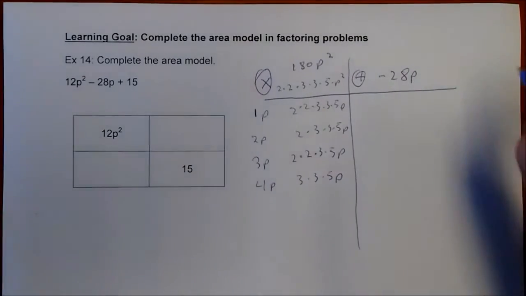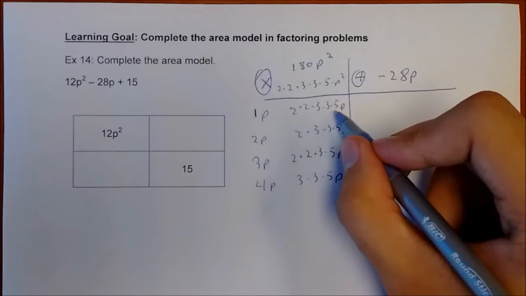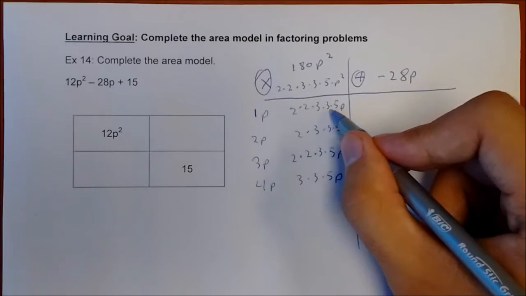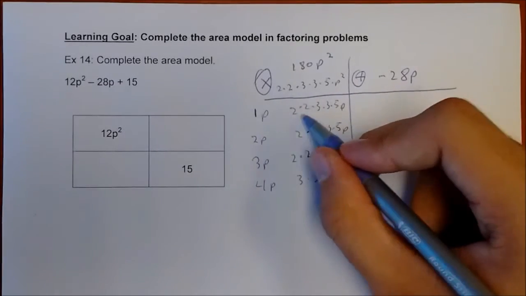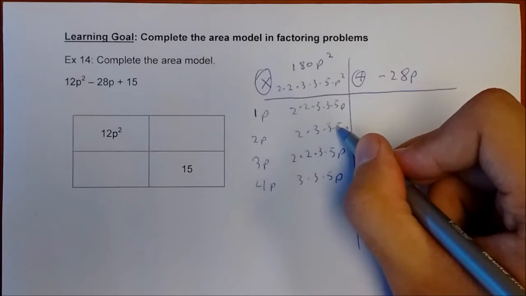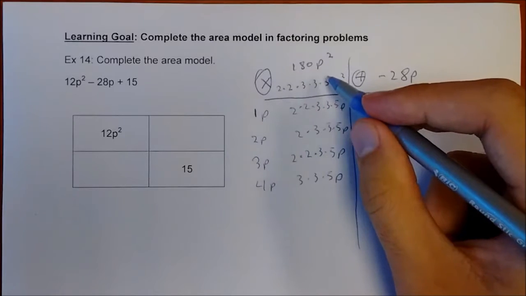So let's go ahead and check to see if it's working. So as always, we have 2 times 5 is 10, 2 times 3 is 6, times 3 is 18, times our 10 is 180p, so that works out. And then 2 times 5 is 10, times 3, which is 90, times 2 is 180p squared.